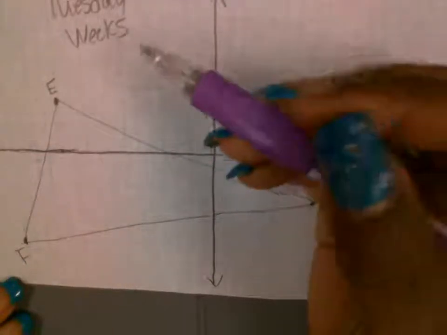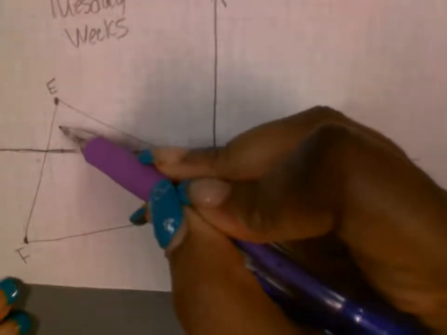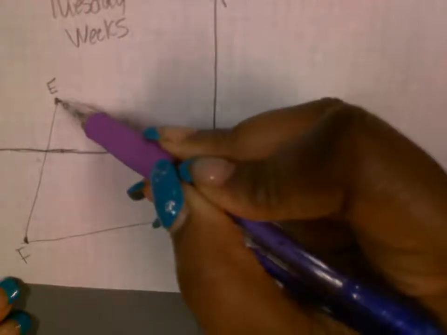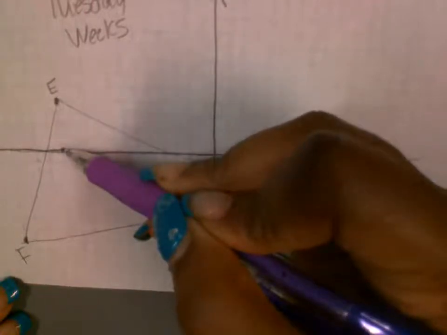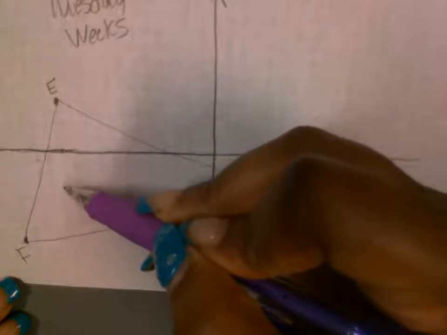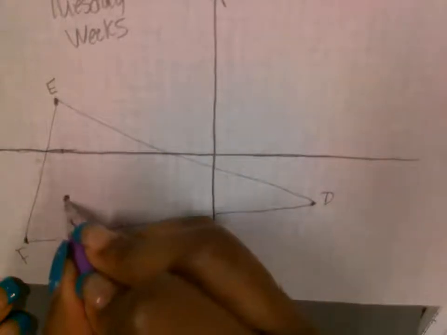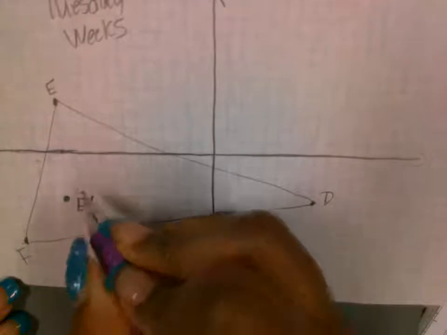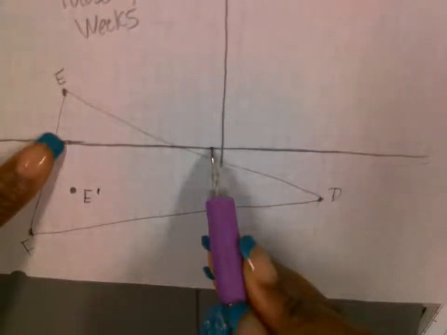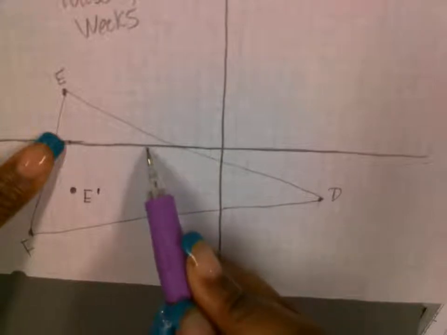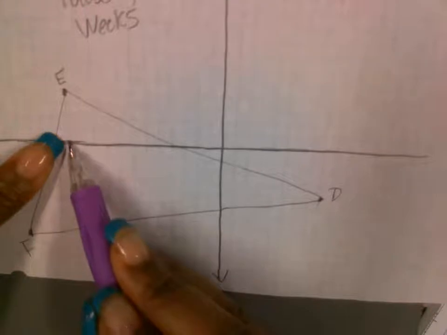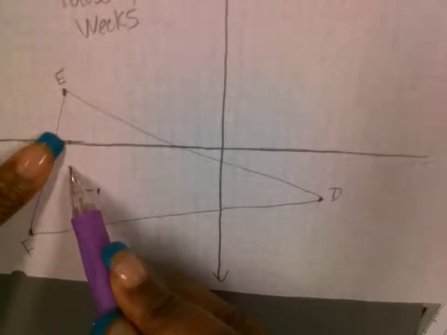So let's flip E. E is 1, 2, 3, 4 above the line. So when you flip it, it's going to be 4 under the line. 1, 2, 3, and 4. This is E prime, the new location for E. You go to the left 1, 2, 3, 4, 5, 6, 7, 8, 9, 10, 11, 12 times. And you went down 1, 2, 3, 4 times. So this ordered pair is -12 and -4.